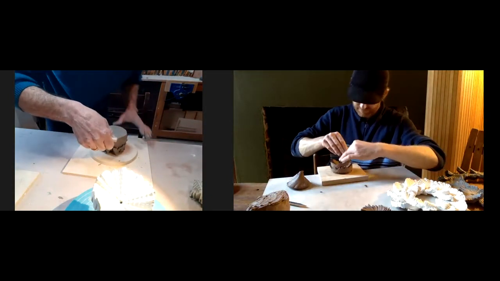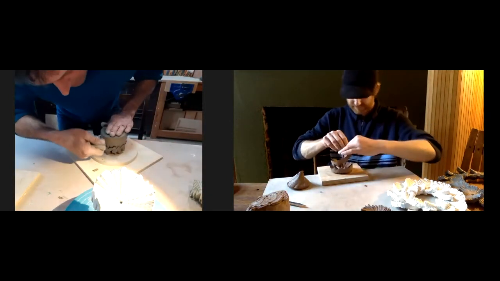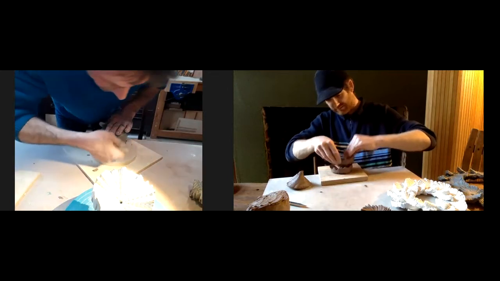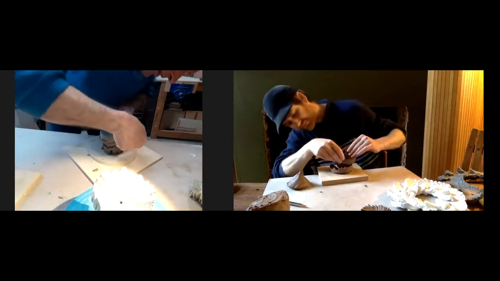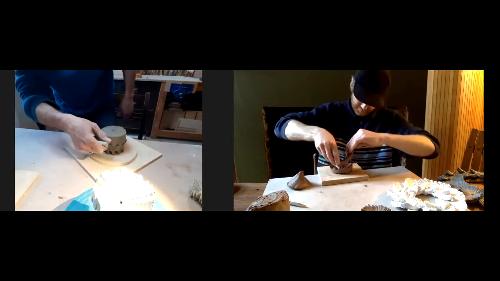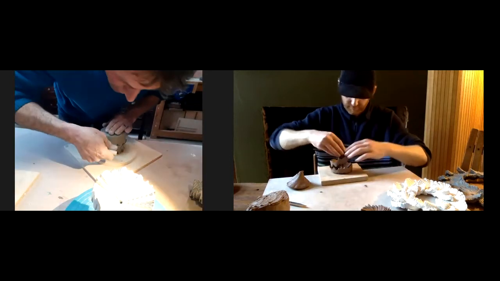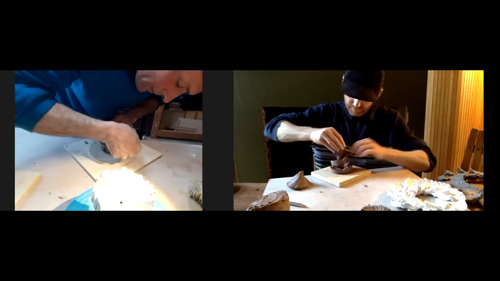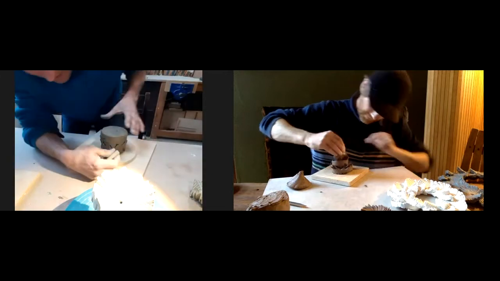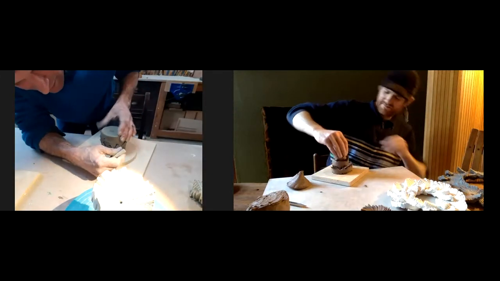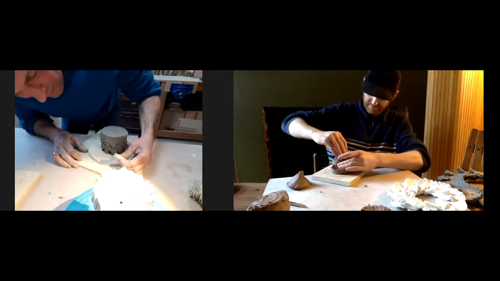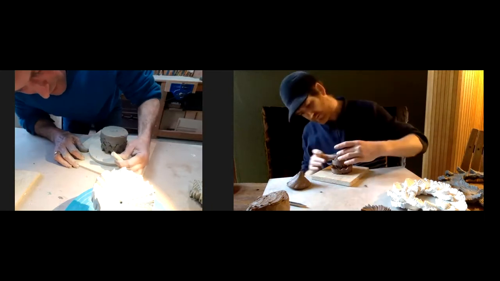I'm just going to keep going round. So I'll keep going round for a bit. So I get, I think, halfway round. I'm going to go down there, and then I'm going to bring it back to that void in there.